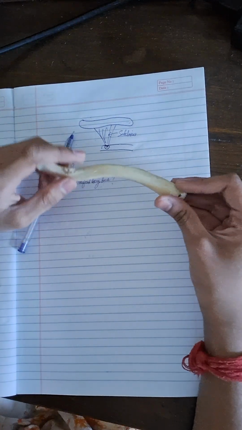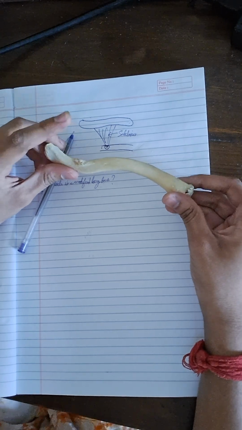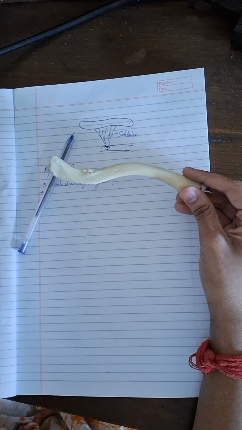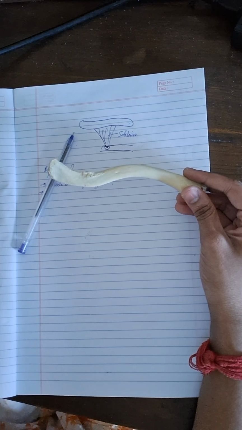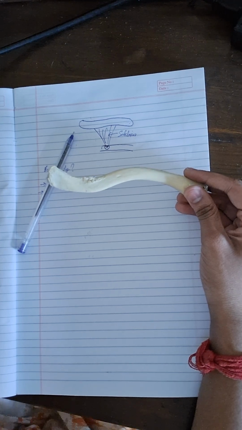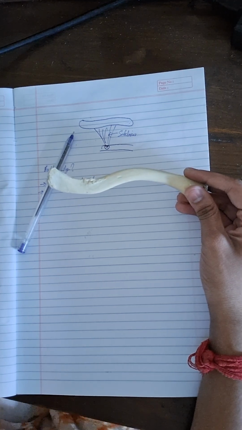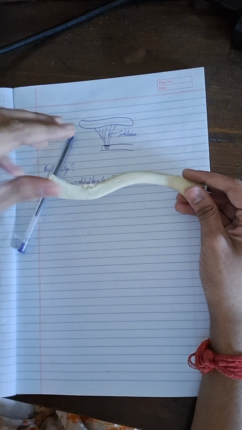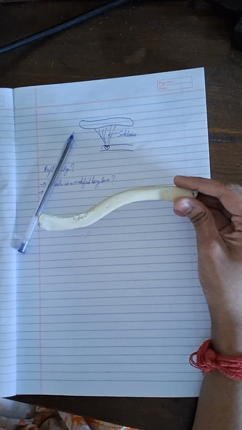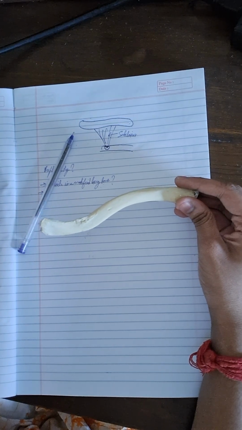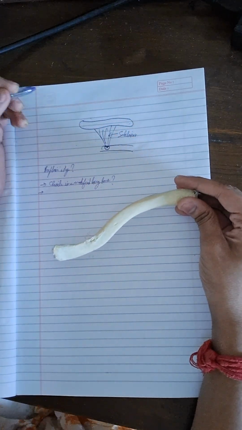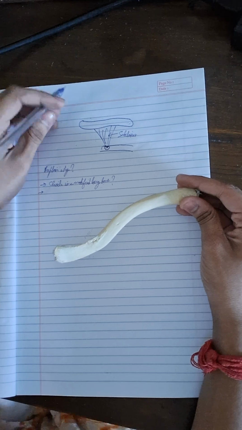And clavicle acts as a strut which transmits the weight of the appendicular skeleton of your upper limbs to the axial skeleton, right? It also allows movement about the scapula in all directions in your shoulder joint, right? And it keeps the appendicular skeleton, that is your upper limb, separated from your axial skeleton, right? These are the functions of the clavicle, which makes it a long bone. Now why is it a modified long bone?